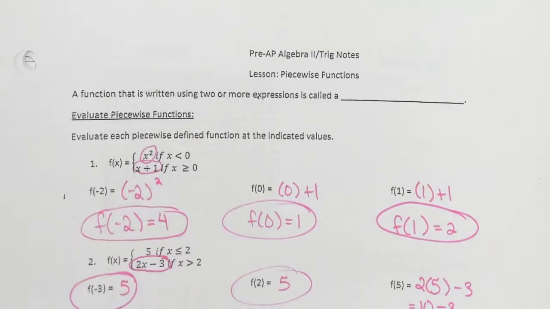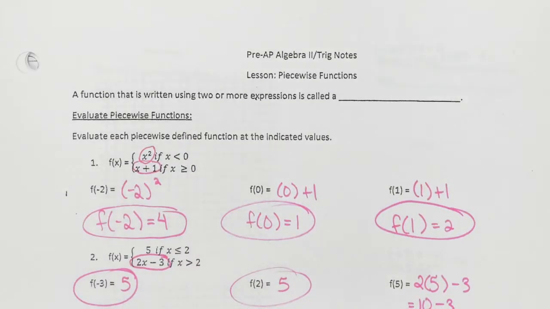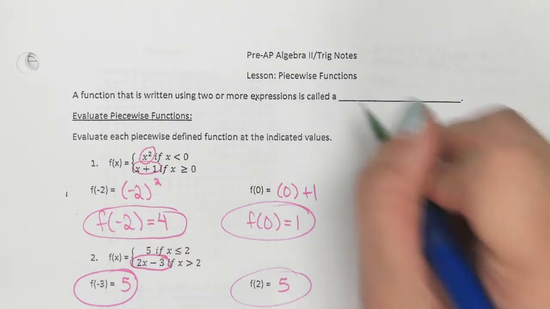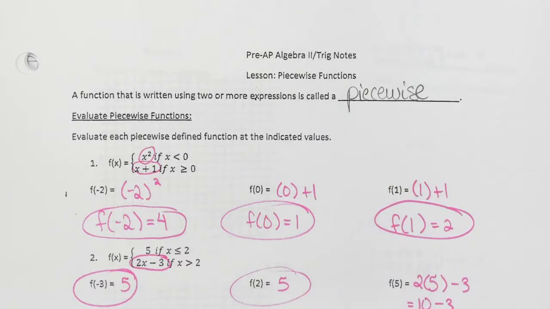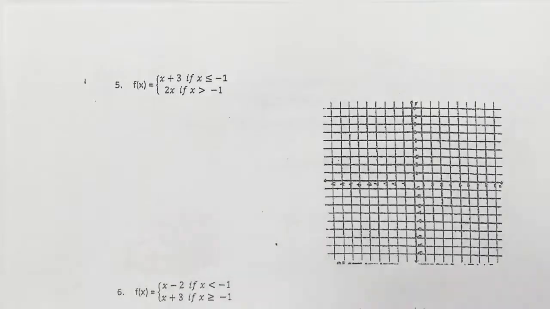All right. Oh. Wait, go back over. We forgot to do the vocab. What's a function that is written using 2 or more expressions called? Piecewise. There you go. Piecewise. And then we can flip over. All right, we got 3 more, and then we're done. 3, and then we're done.